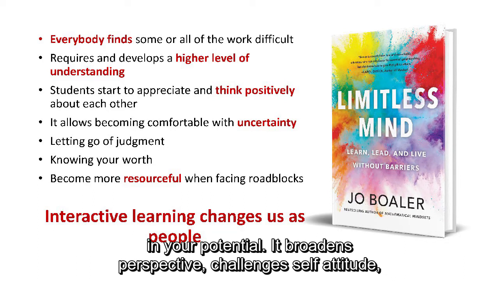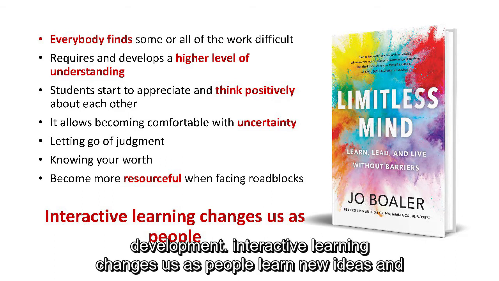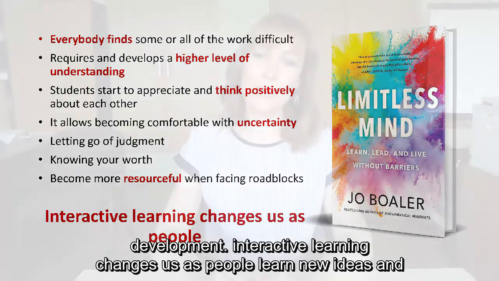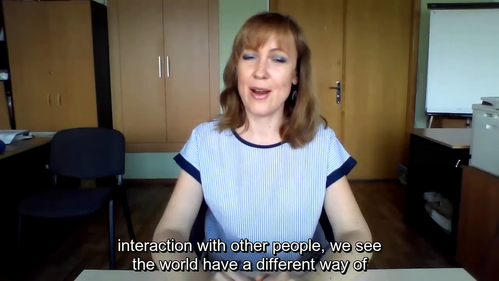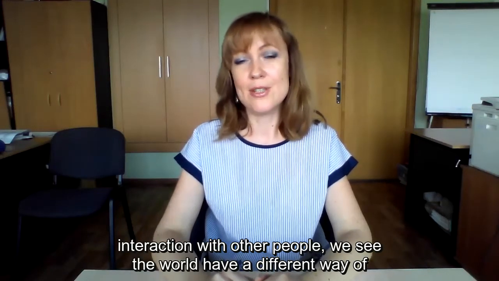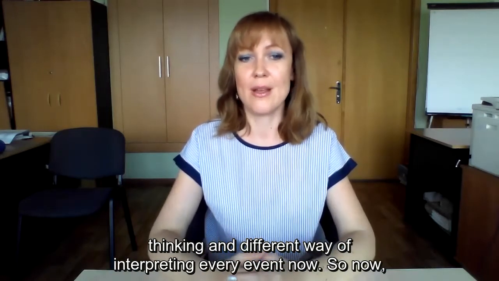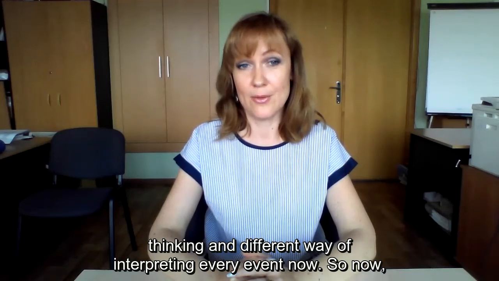It broadens perspective, it changes self-attitude, and motivates adults to continue learning and continue self-development. Interactive learning changes us as people. When we learn new ideas in interaction with other people, we see the world differently. They have a different way of thinking and a different way of interpreting every event in our life.